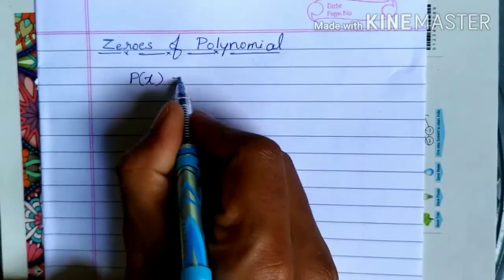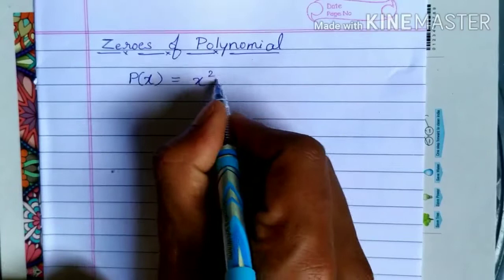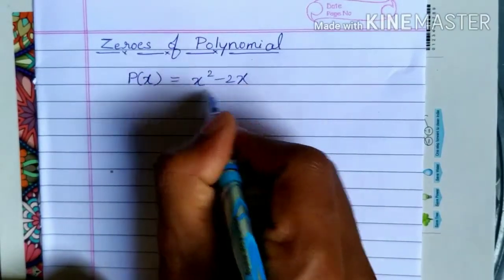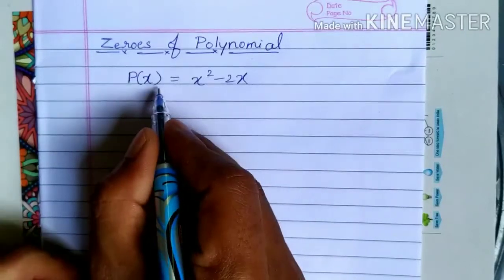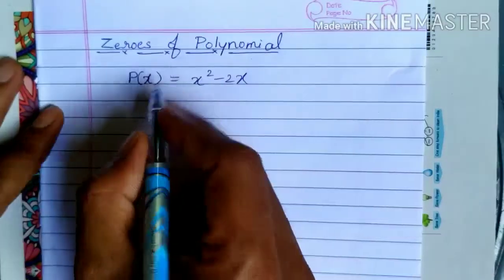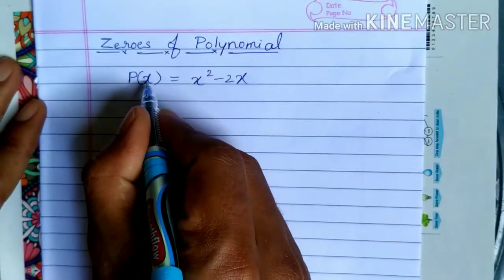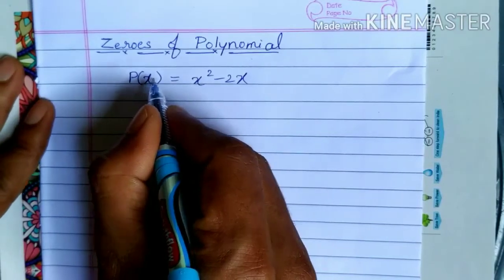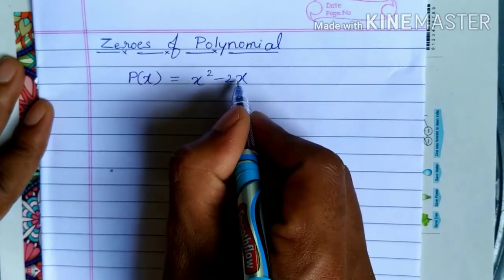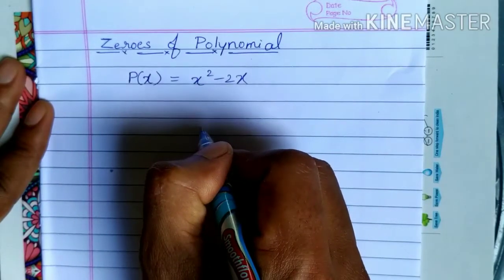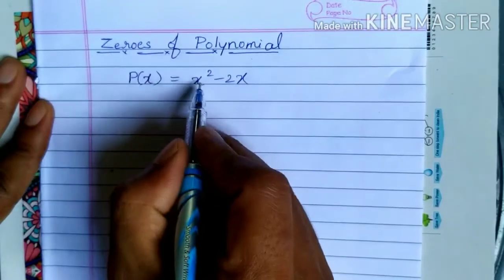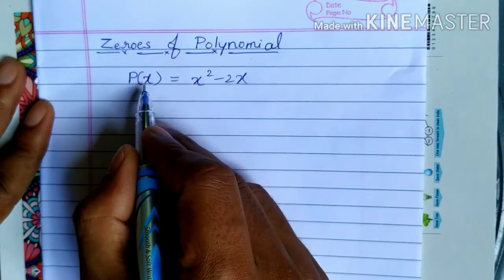For example, p of x is equal to x square minus 2x. This is a polynomial and we represent a polynomial by p of x. Suppose I replace x by different numbers, then I have to replace it here also, and then I am going to get some numerical answer. That answer is called the value of the polynomial at that particular point.